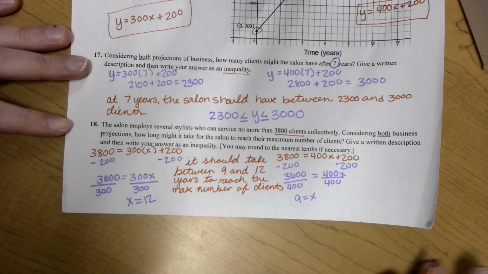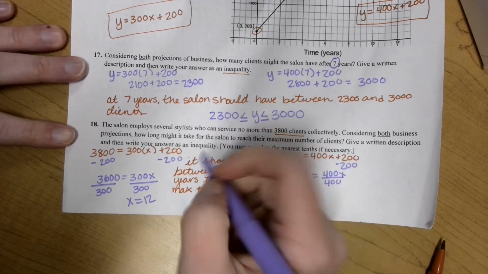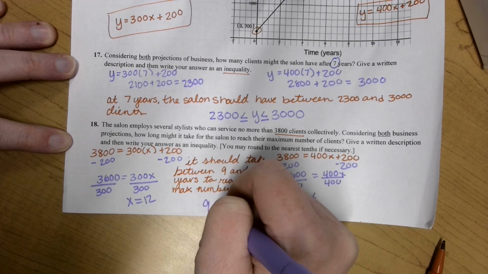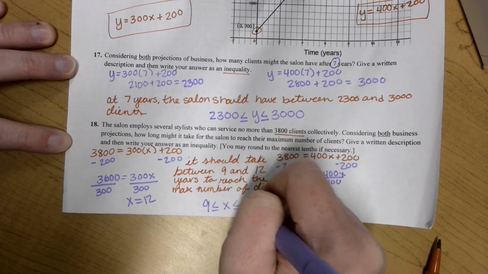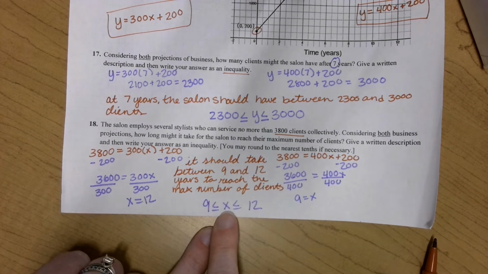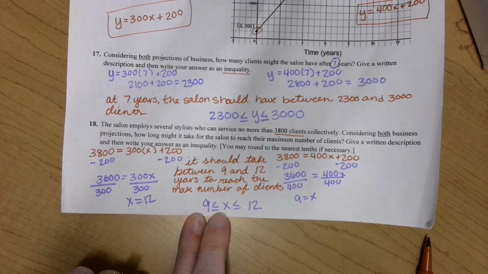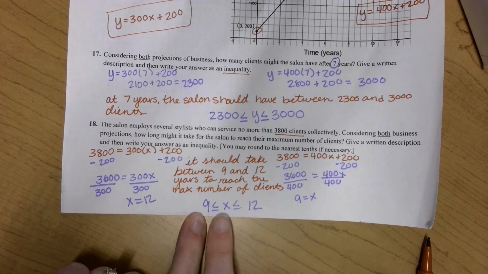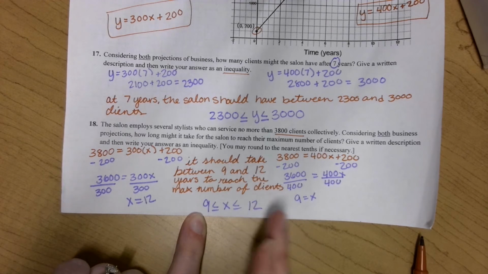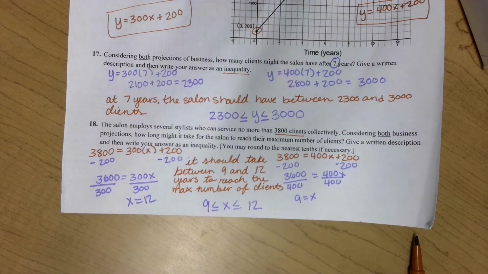And then as an inequality, because it asks for both, we'll have 9 is less than or equal to X is less than or equal to 12. Because X should be anywhere between 9 and 12 years. So 9 is less than or equal to X, which means the minimum is 9. X is less than or equal to 12, which means my maximum is 12, so X is in between there.